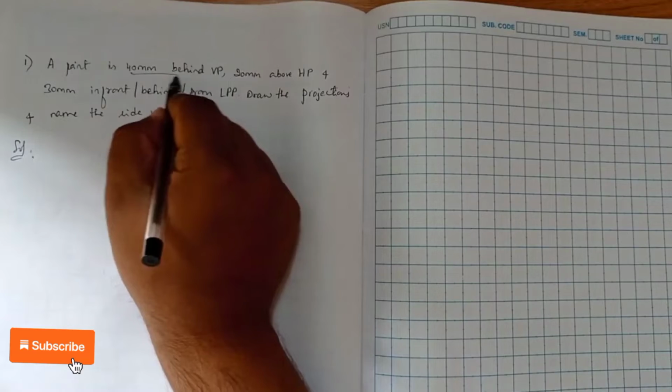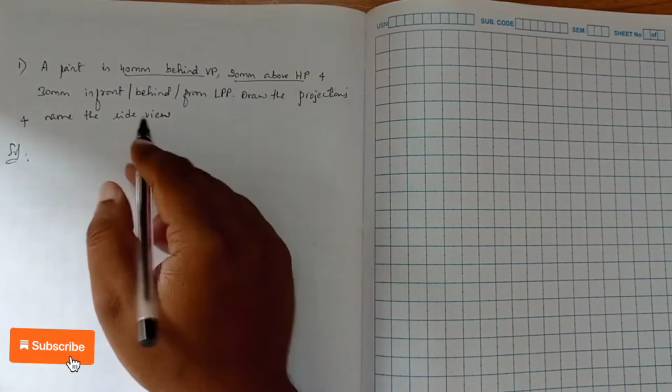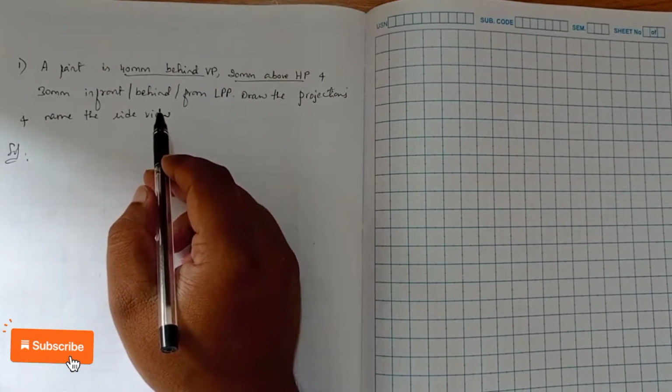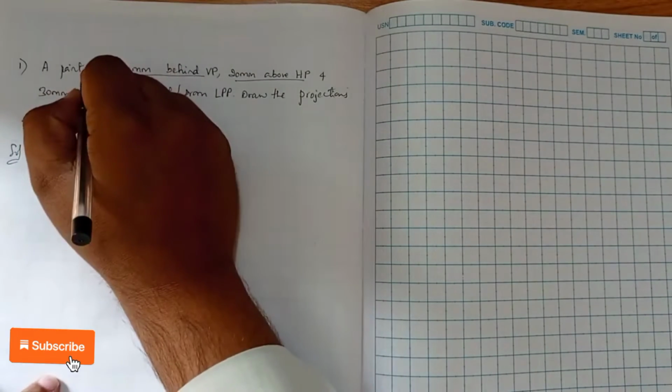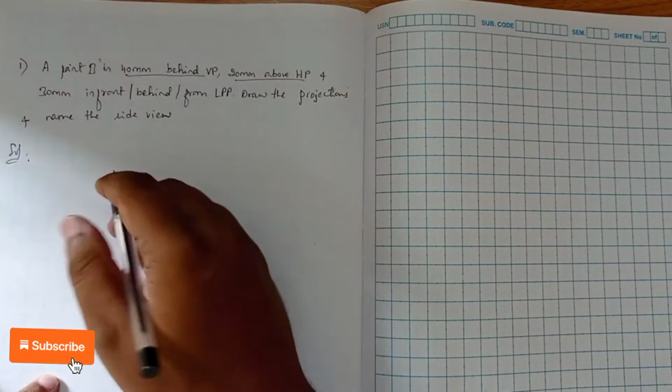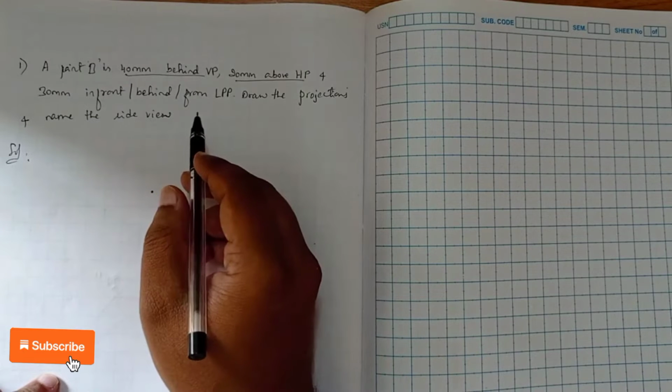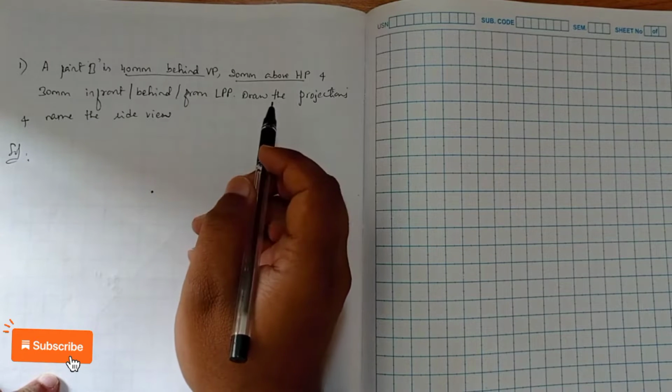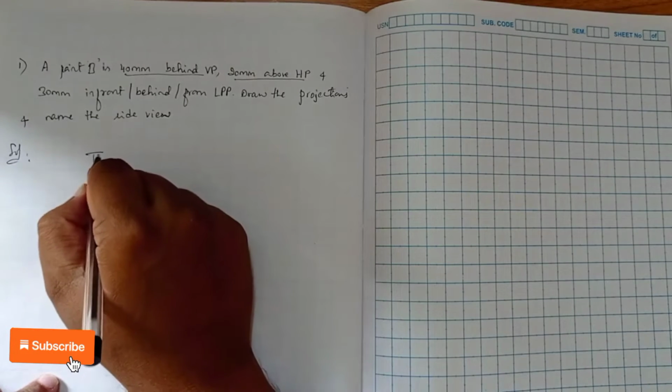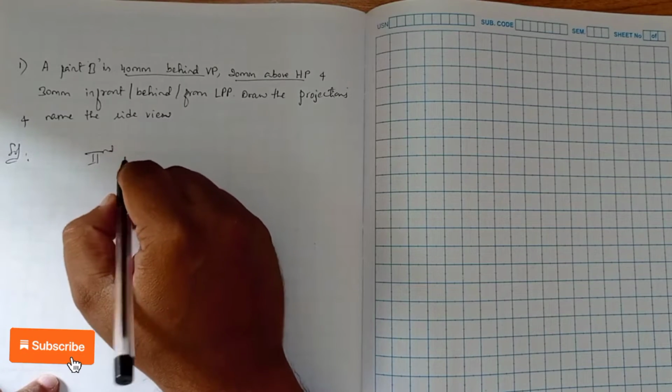First, identify which quadrant the point is lying in. The point, you can say point B here, is 40 mm behind VP and 20 mm above HP. So it is in the second quadrant, behind VP and above HP.